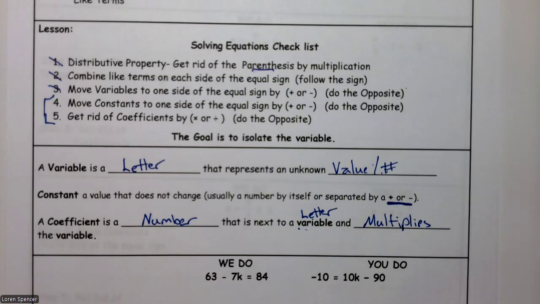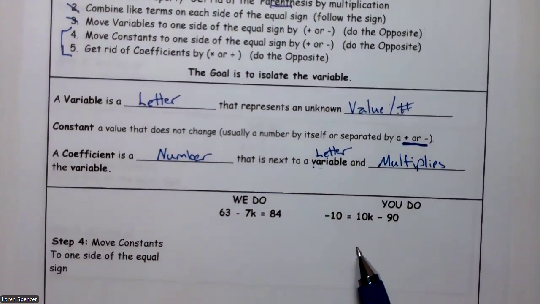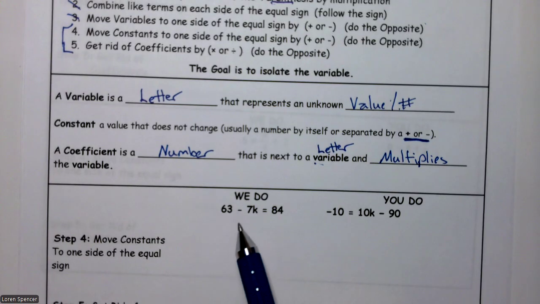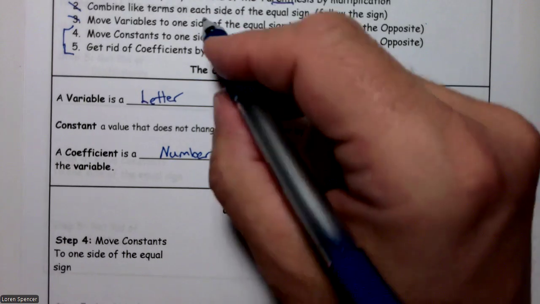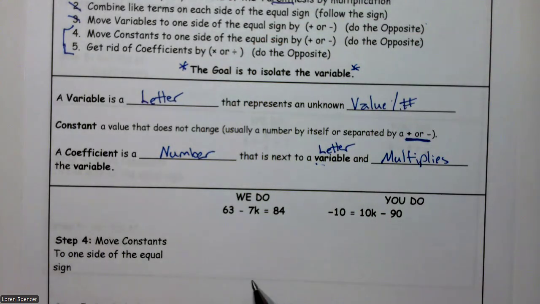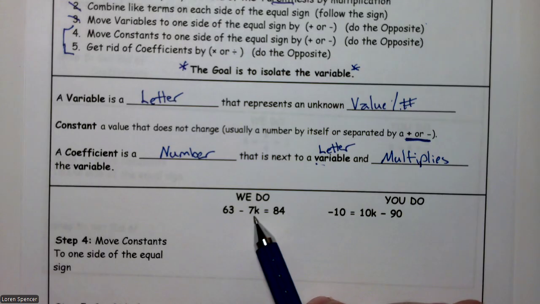All right. So here's what we have. First step, move constants to one side of the equal sign. I should back up real quickly. What I didn't state is the goal is to isolate the variable. I don't know why I didn't stress that, but the goal is to isolate the variable. So we want to move everything away from the variable. Well, in this case, the variable is on this side, so I need to move my constant.